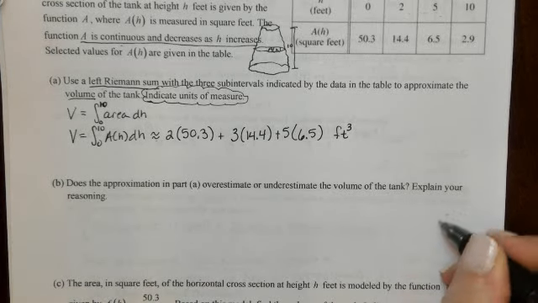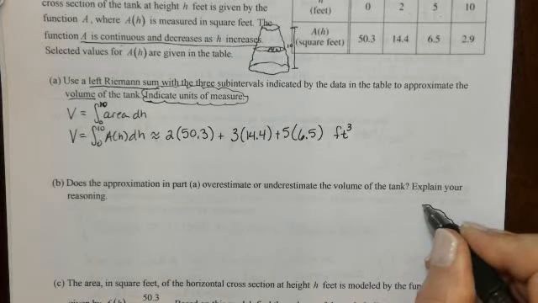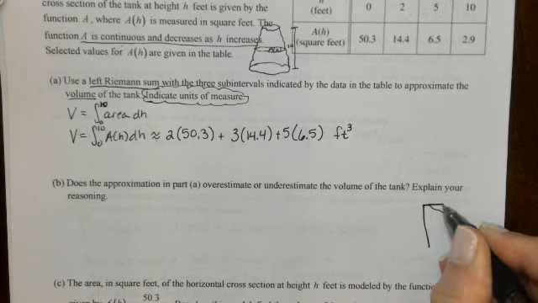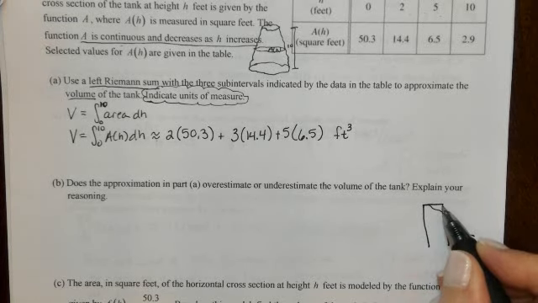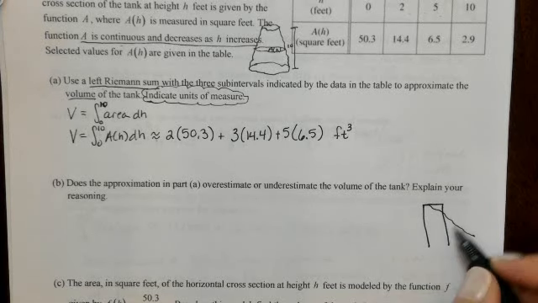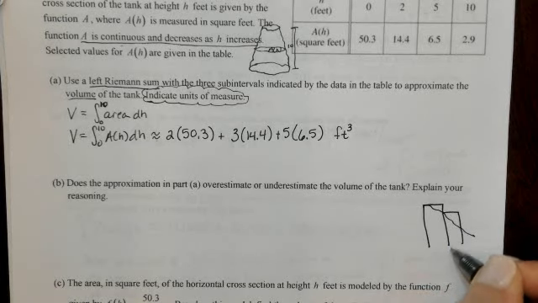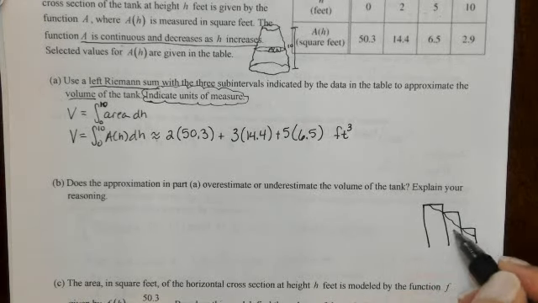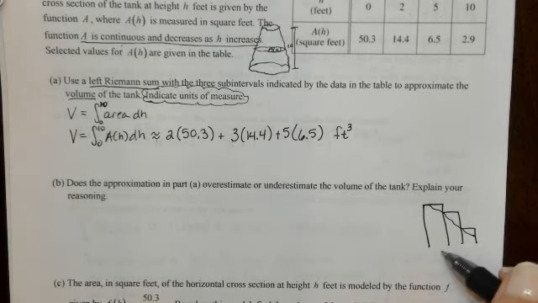So visually, we have a decreasing function, and we used a left Riemann sum. So the area of that first rectangle would be more than the area under the curve. The area of the second rectangle will be over the area of the curve, and so on. So our left Riemann sum overestimated the area under the decreasing function.